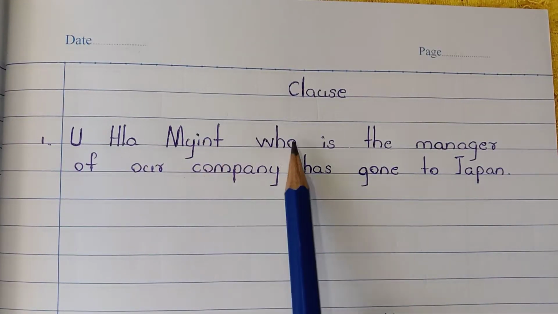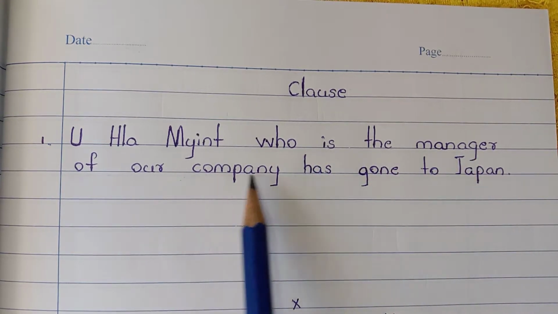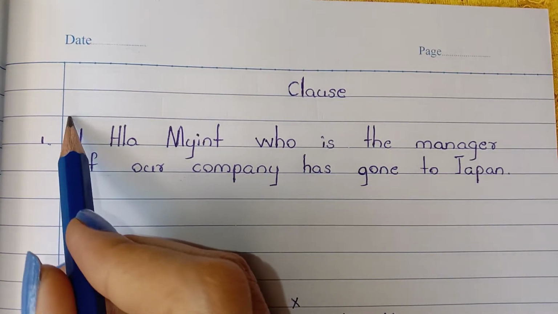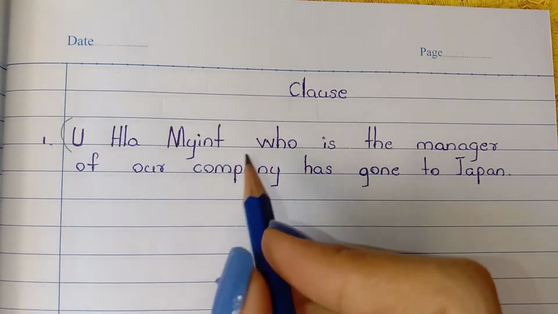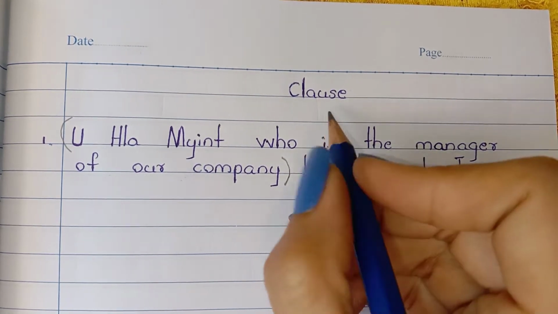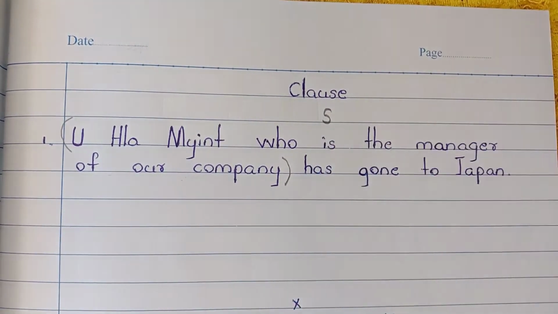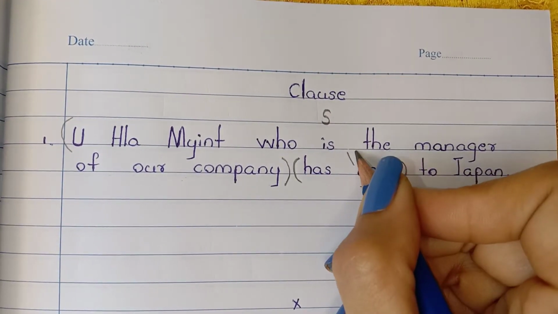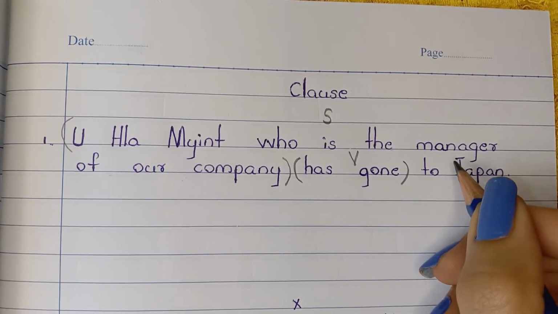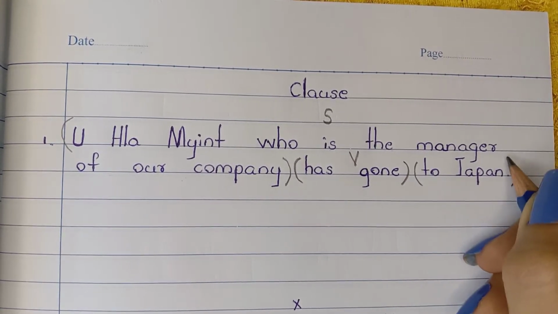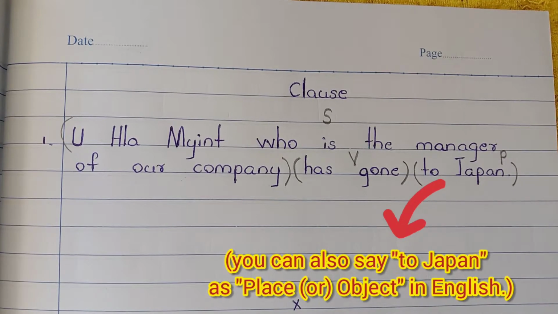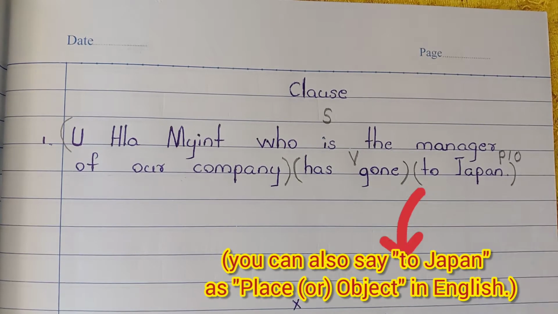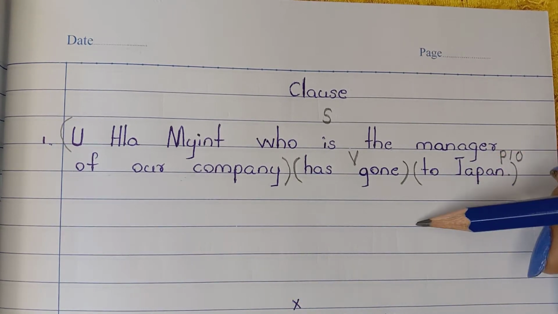U La Mien, who is the manager of our company, has gone to Japan. So in that sentence, U La Mien, who is the manager of our company, is the subject. And then has gone is the verb. To Japan is like a preposition, or maybe you can also say it is the object. So let's translate this sentence into Burmese.